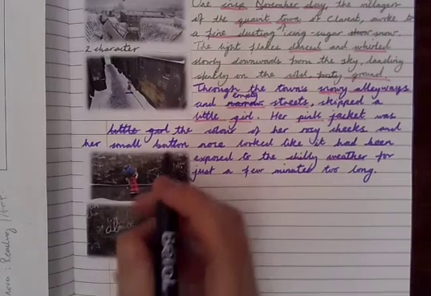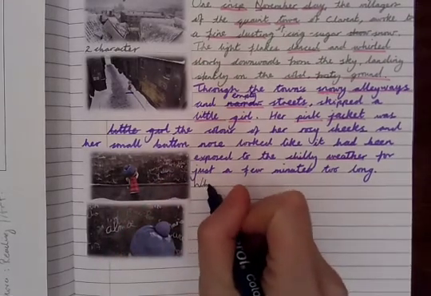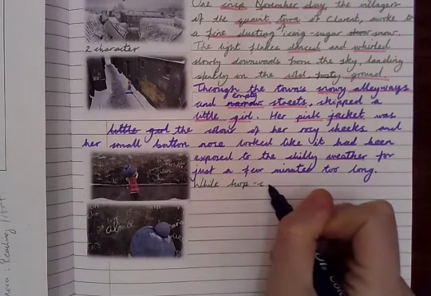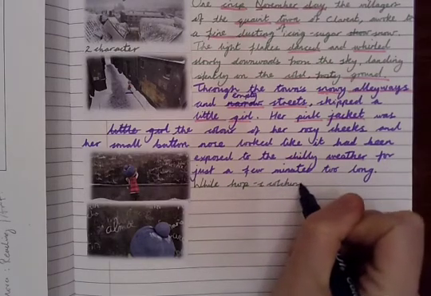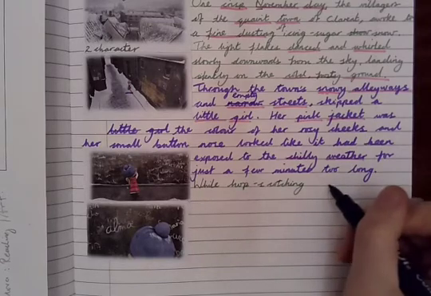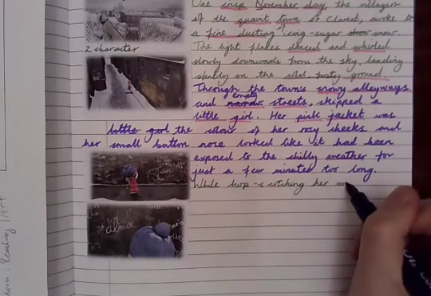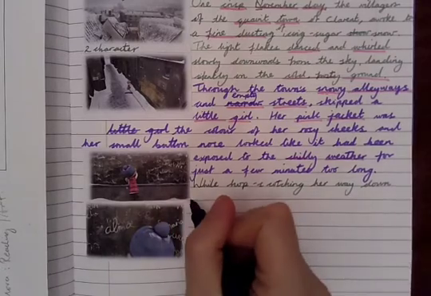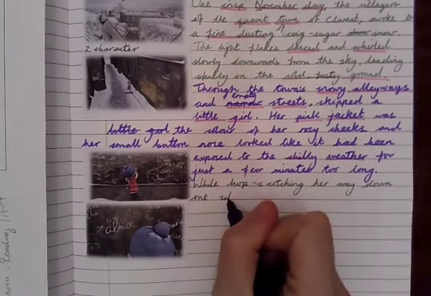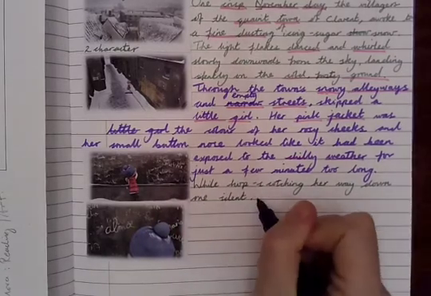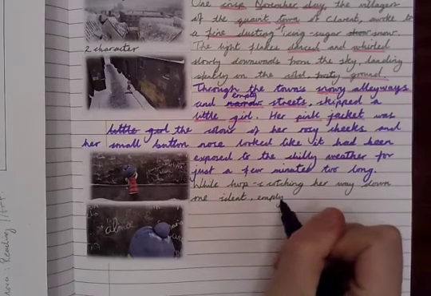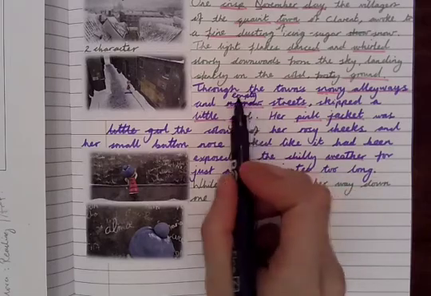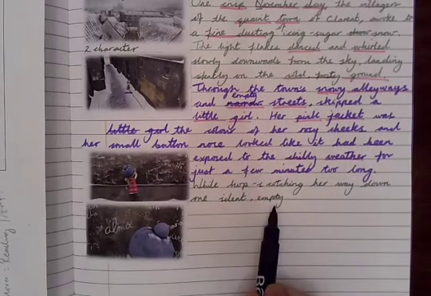So I'm going to say, while hopscotching, so that I'm not using skipping again, while hopscotching her way down one silent, empty passage, or if I use narrow up there, or if I use empty here, sorry, I wouldn't use empty again.